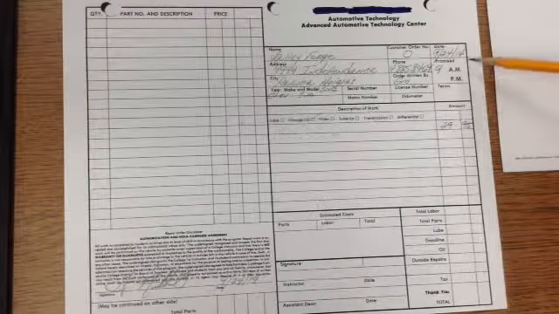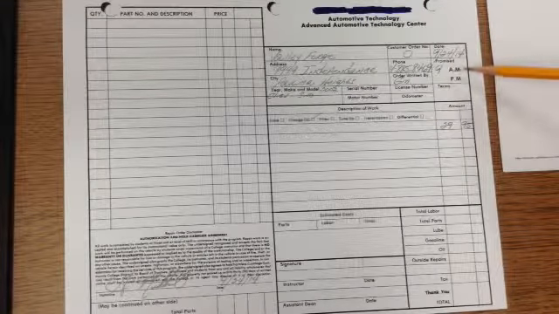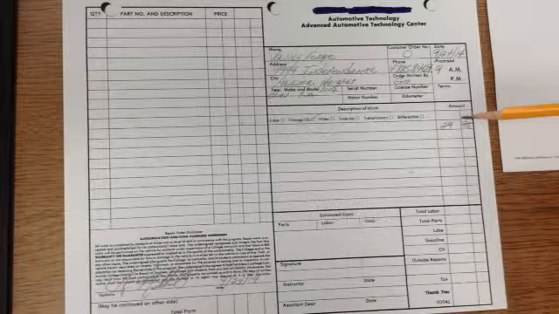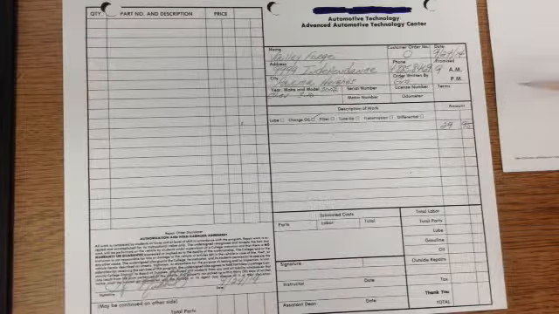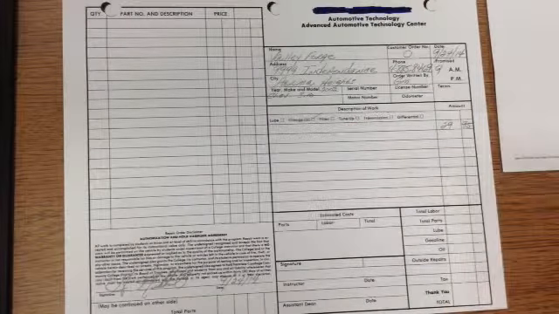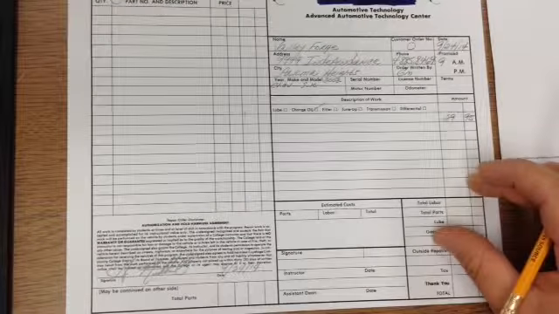We always ask the customer when they'd like to pick their vehicle up. In this case I entered 9 a.m. and of course I initialed it because I'm the one who's writing the repair order. I checked off the box oil change because that's what the customer is going to want, and that's what we're doing here for our exercise, an oil change.